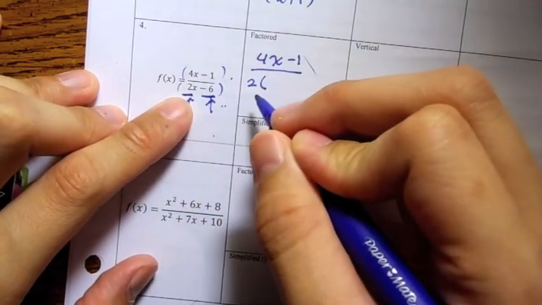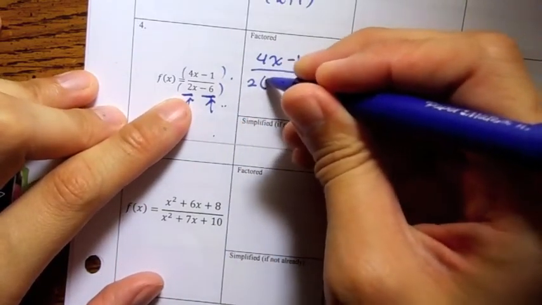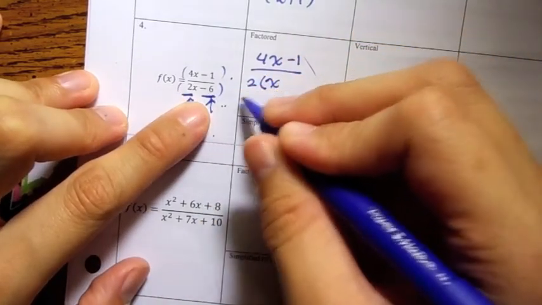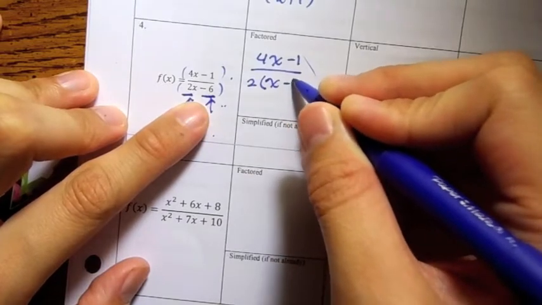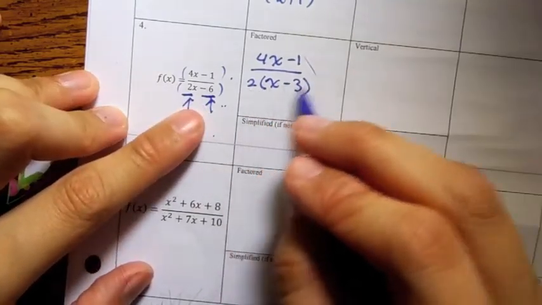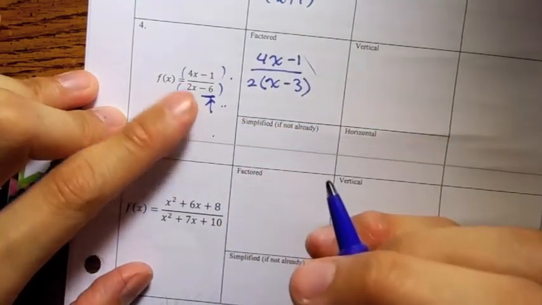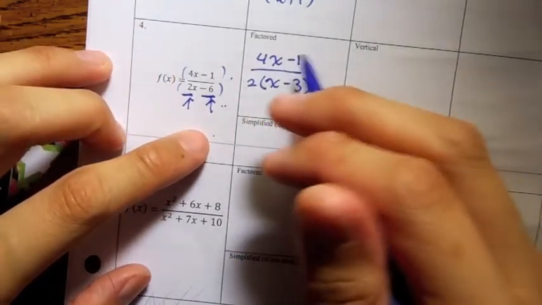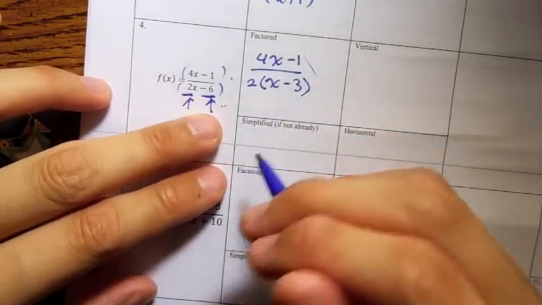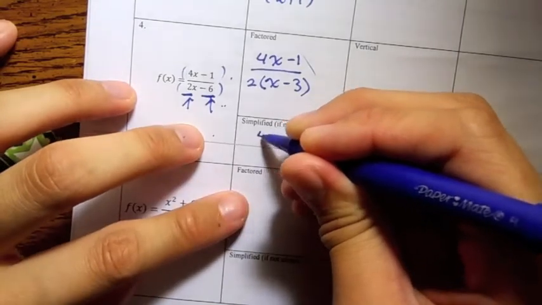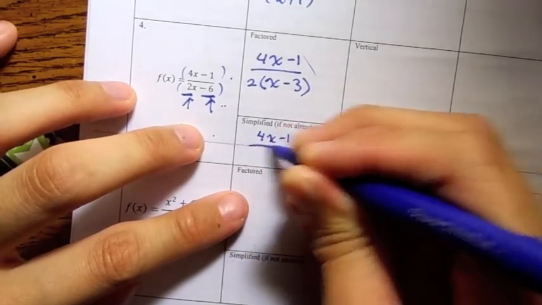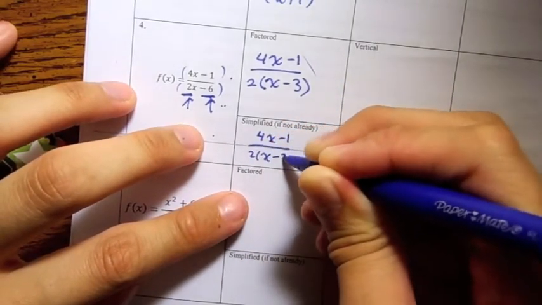2x divided by 2 does give you x. And negative 6 divided by 2 does give you a negative 3. So yes, technically you can factor this, but it's not really necessary. As I can see, I can't really simplify anything else further. So my simplified form is just 4x minus 1 over 2 times x minus 3.